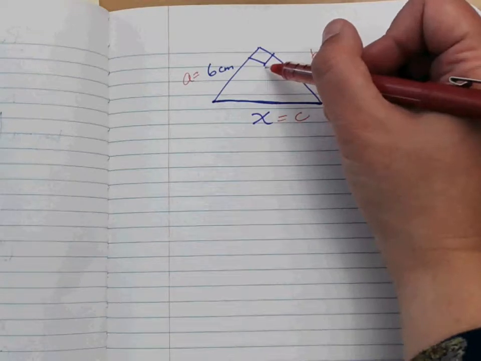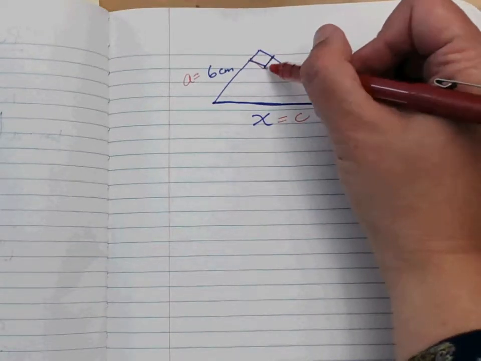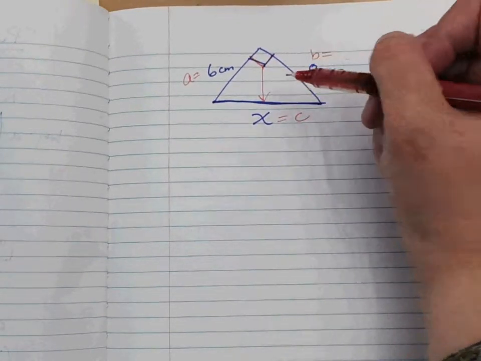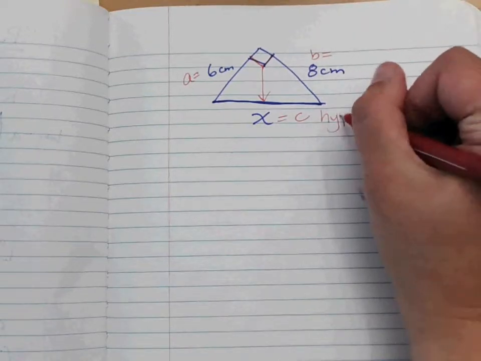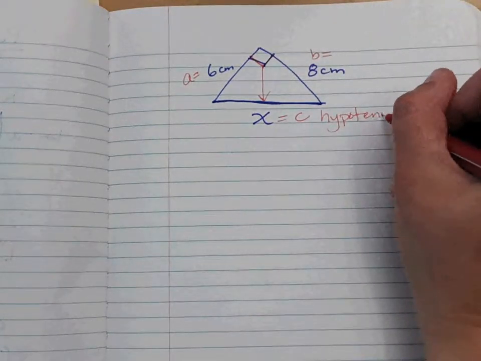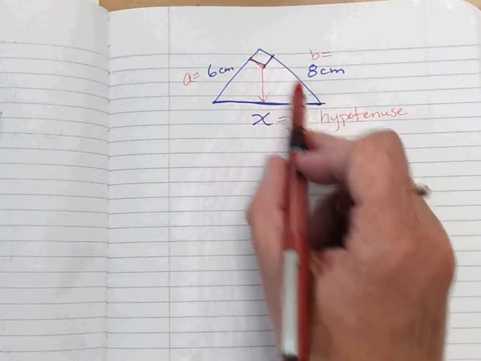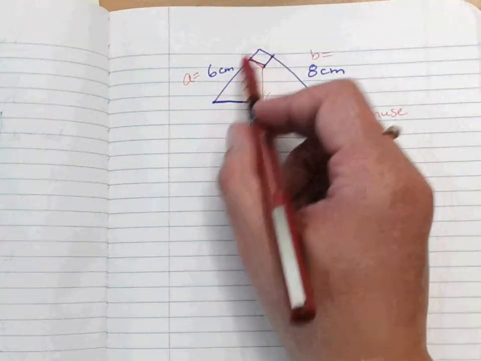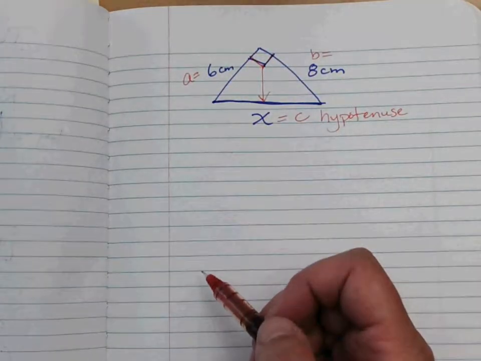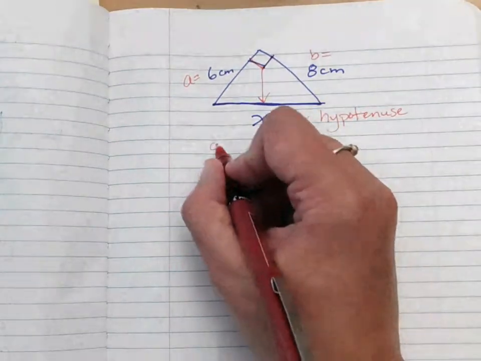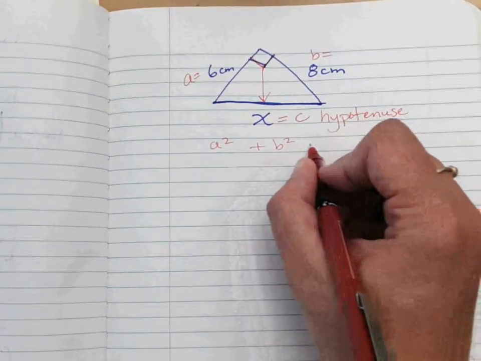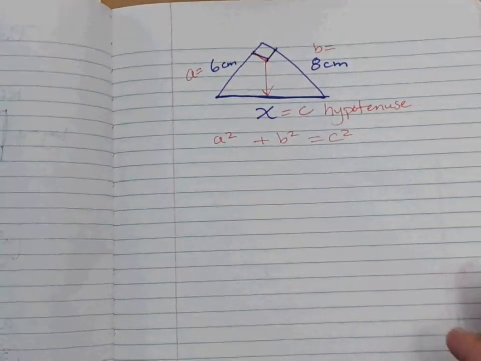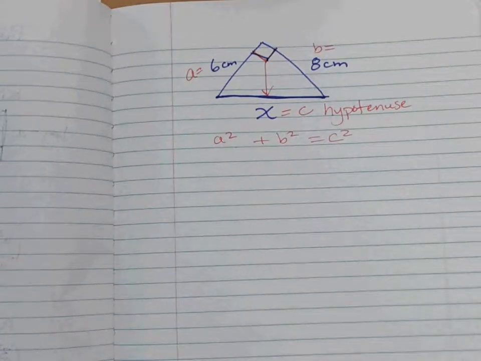It's because this right angle draws an arrow to the hypotenuse, whereas the legs are always next to the right angle. So now the Pythagorean theorem is a squared plus b squared equals c squared. So tell me what to plug in and where. How would I set this up to solve it?